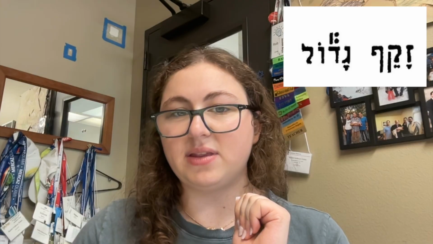We're moving on to the next formula on our list for the trope, and that is the Zakef Gadol formula. The Zakef Gadol and the Zakef Katon formula are actually really similar, both in how they look and in how they sound. The Zakef Katon formula looks like a colon above the word. The Zakef Gadol, on the other hand, looks like a colon above the word, but with a vertical line right next to it to the left.